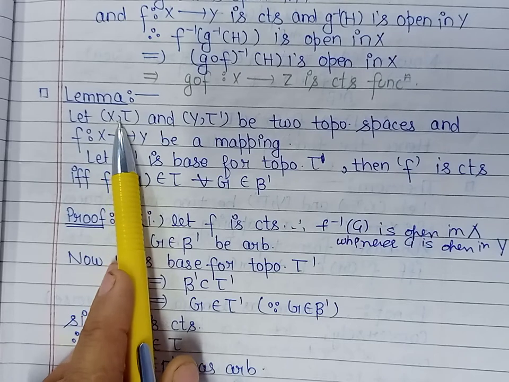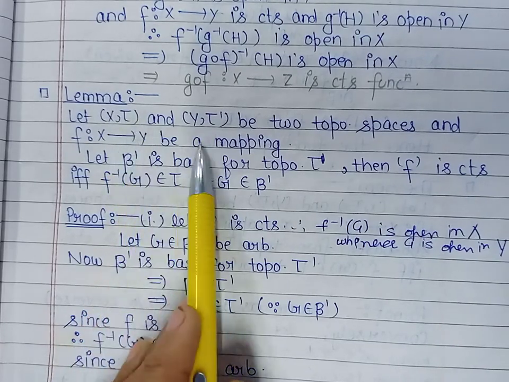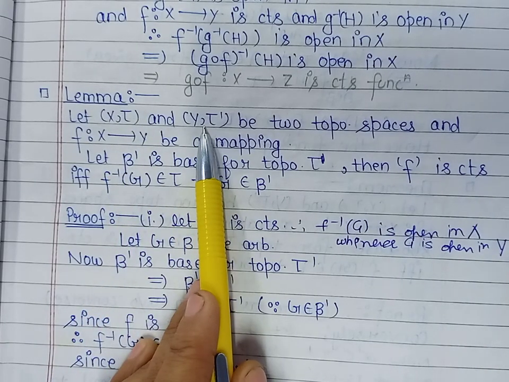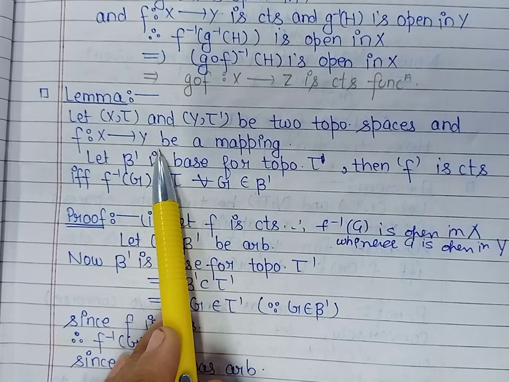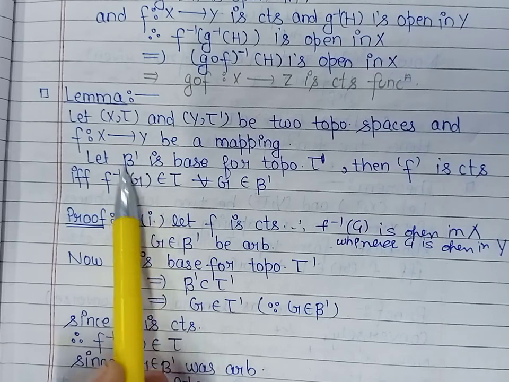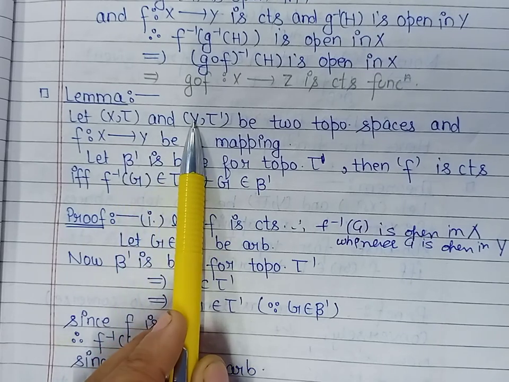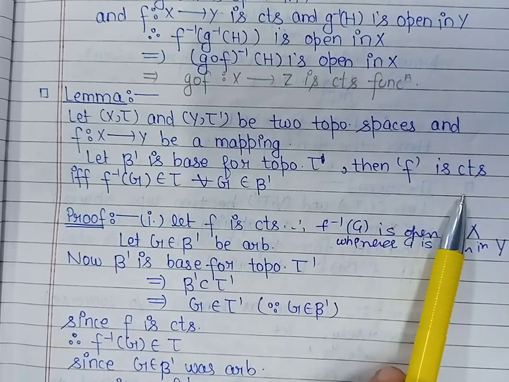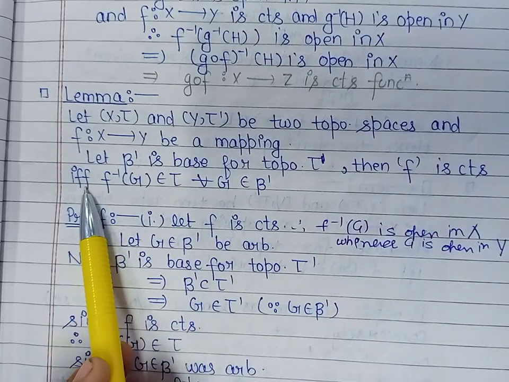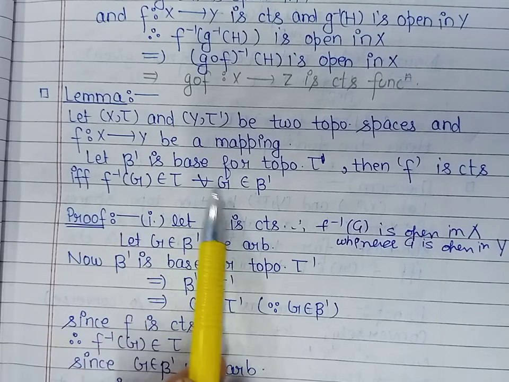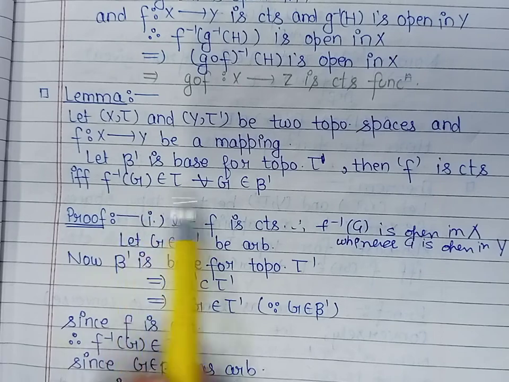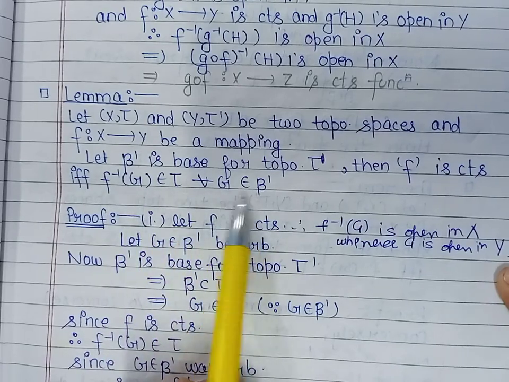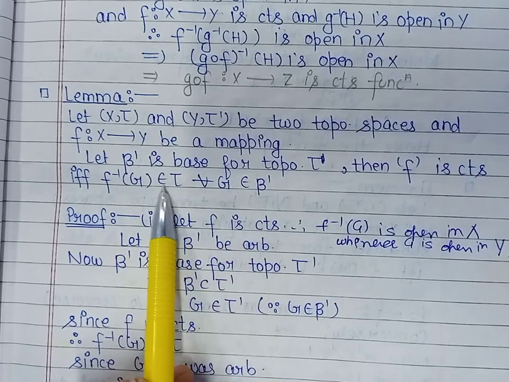Let us take two topological spaces (X, τ) and (Y, τ'), and f from X into Y be a function. β' is the base for the topology of Y. Then we are to prove that the function f is continuous if and only if inverse image of every member belonging to β' belongs to τ.